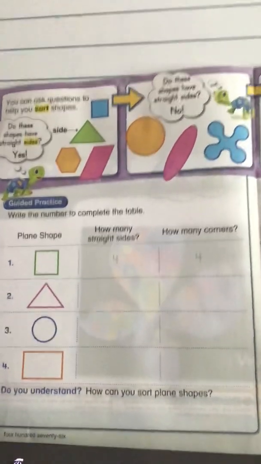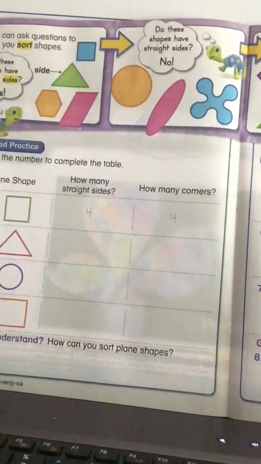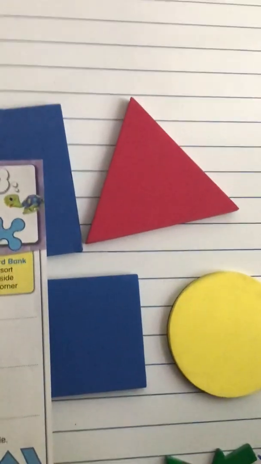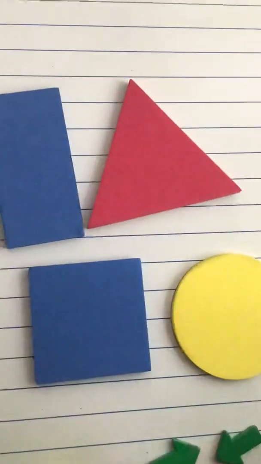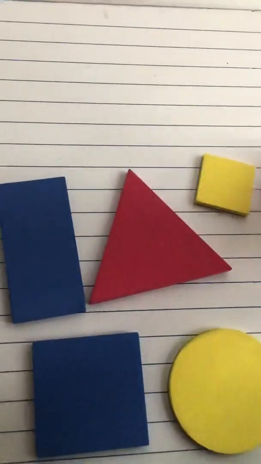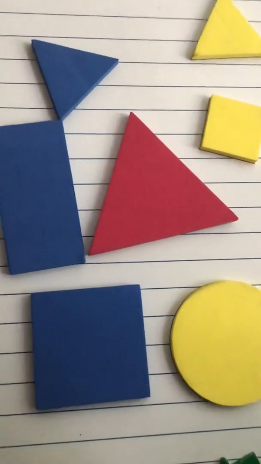Okay, down at the bottom, it asks us about sorting. Remember, when we sort, we put things together that are alike. So I'm going to show you some sorting over here with some of my magnet shapes.